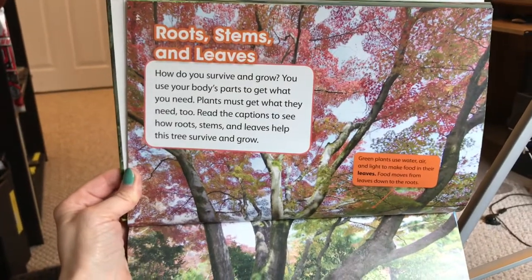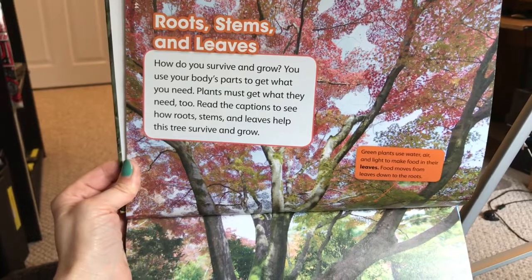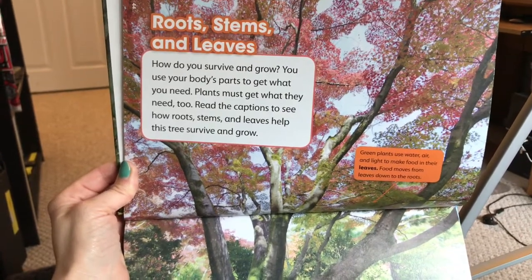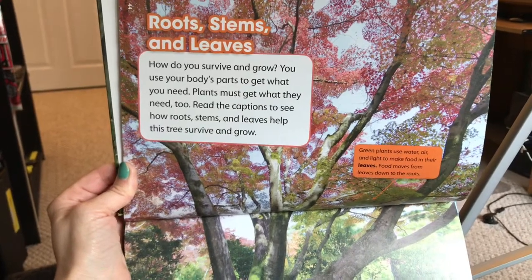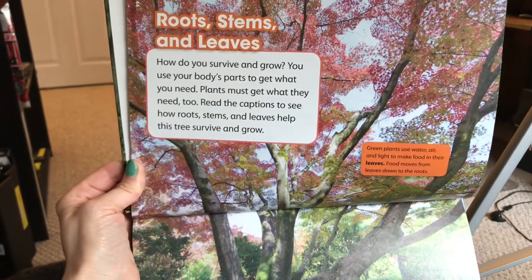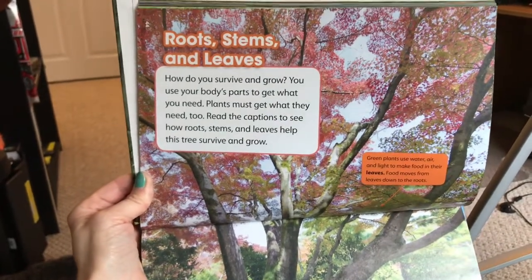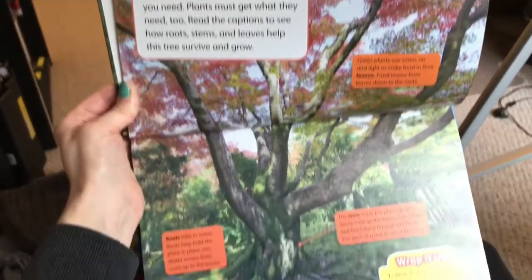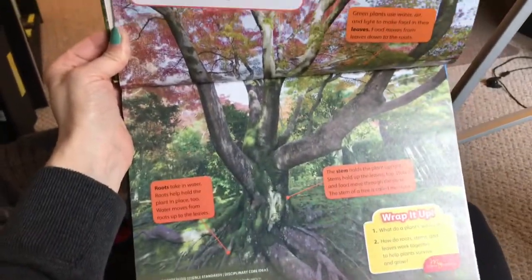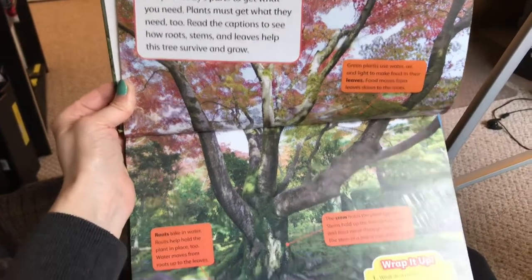How do you survive and grow? You use your body parts to get what you need. Plants must get what they need too. Read the captions to see how roots, stems, and leaves help this tree survive and grow. So the body parts of a tree that we're going to talk about today are roots, stems, and leaves. They're the main body parts that help the tree survive, or even another plant.